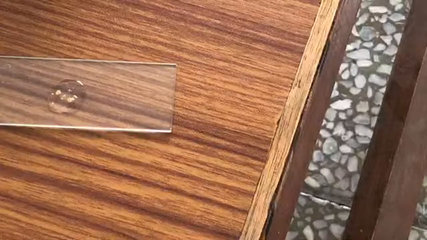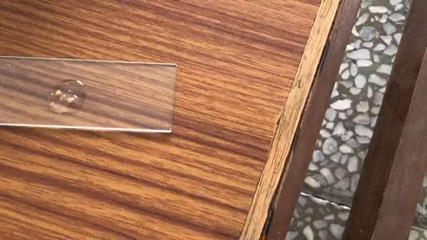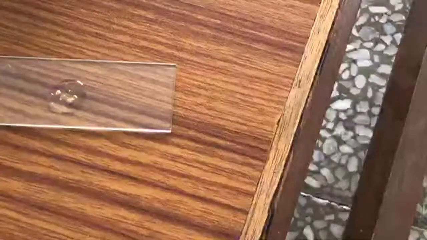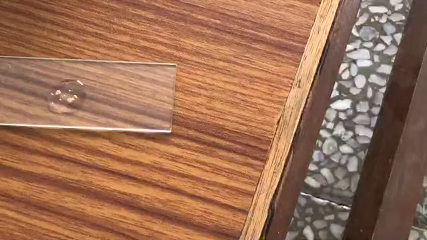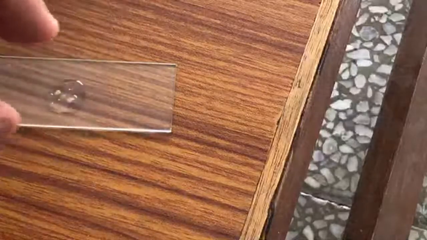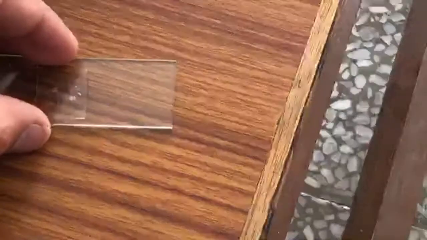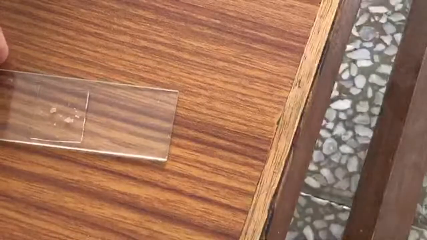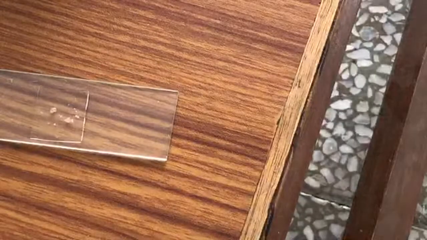Now we take a cover slip or the cover glass, whatever you prefer to call it, and place it. This cover slip is a clean one, we place it gently on this. Done. That's it. Now we'll put it under the microscope and start our observation.